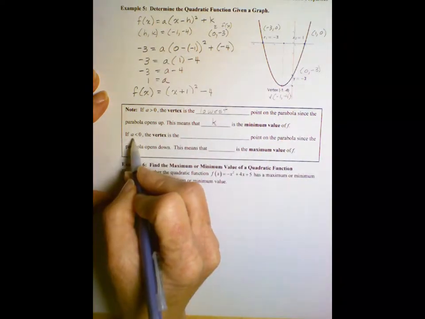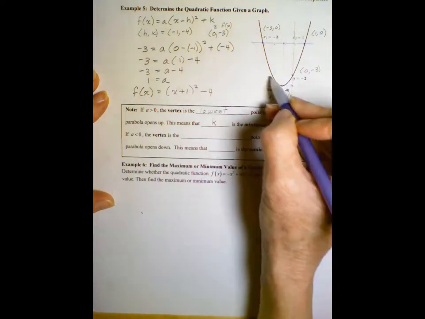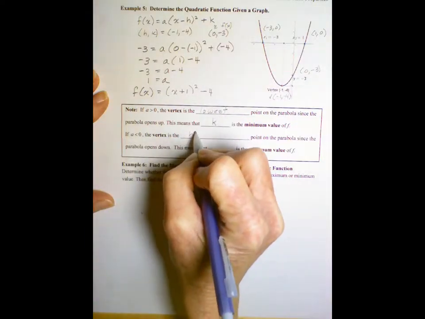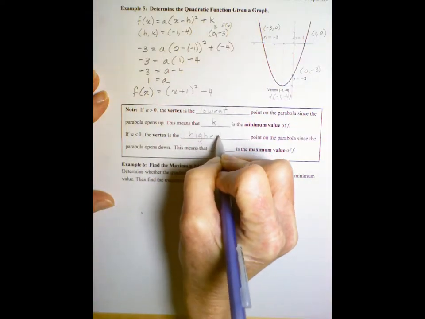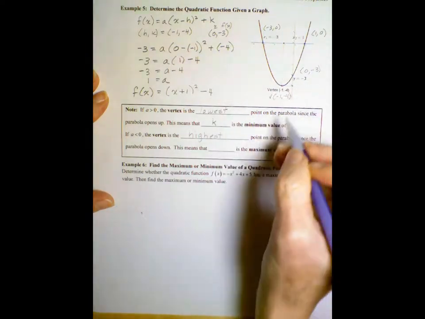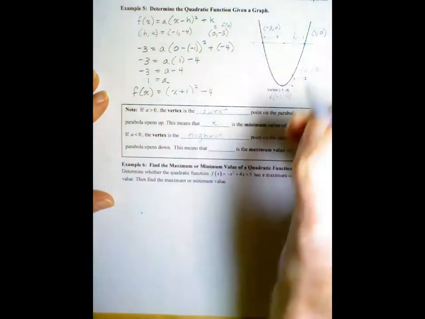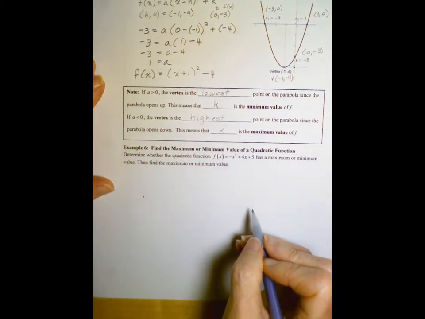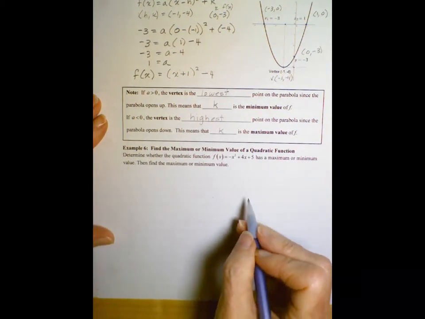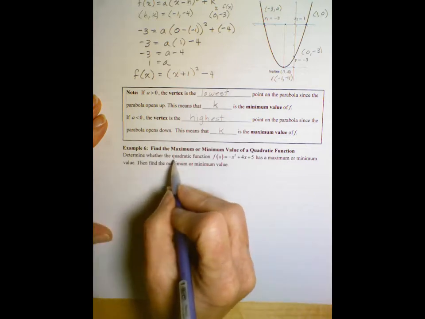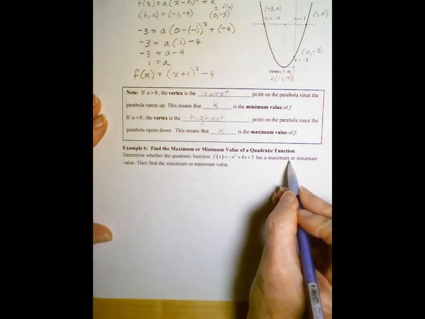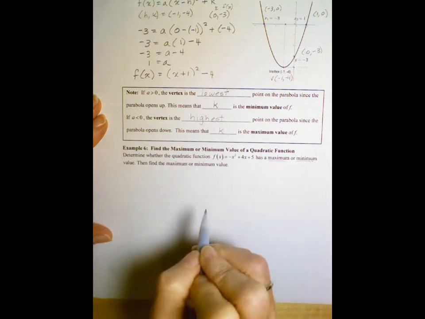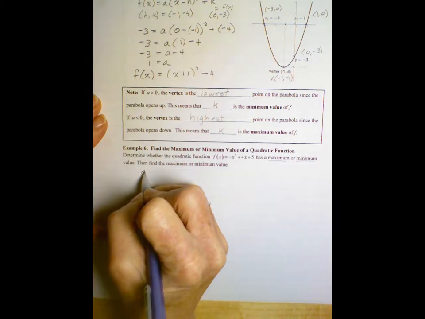If a is negative, then our parabola opens down, so the vertex would be the highest point on the parabola. And now, if it's opening down like this, then k would be our maximum value of the function. All right, so let's work a problem about max and min value. Determine whether the quadratic function has a max or min value. Which one is it, max or min? And then find it. Okay, so a here equals -1.